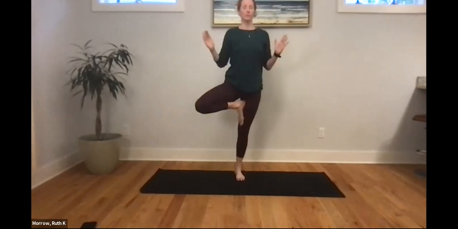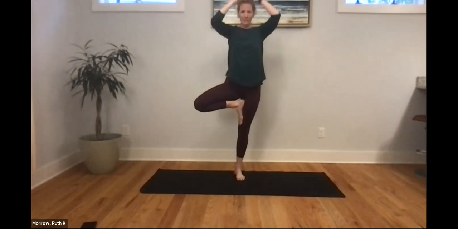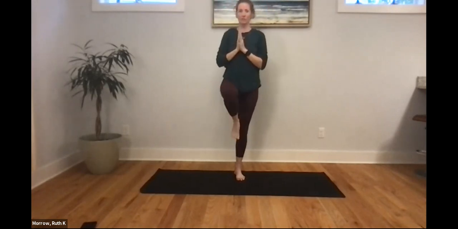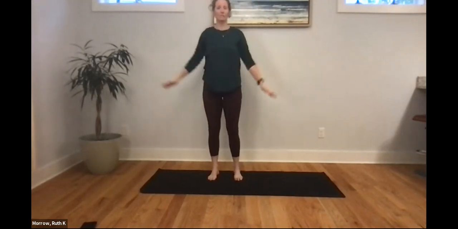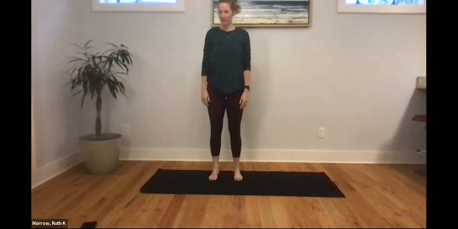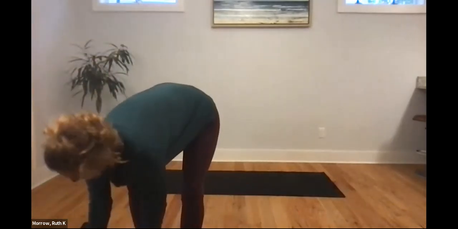Now really feel your leg pressing into your foot, foot into your leg. Find your center here. Maybe arms stretch up in your tree, maybe out. And then hands come back down. Leg stretches forward, maybe lift. And then back to mountain pose, arms by your sides. Breathe in. Big exhale. Breathe out.